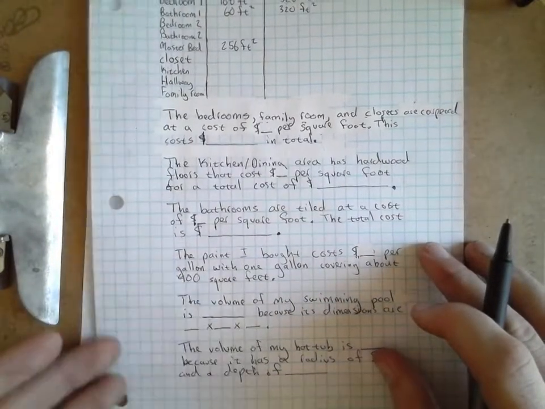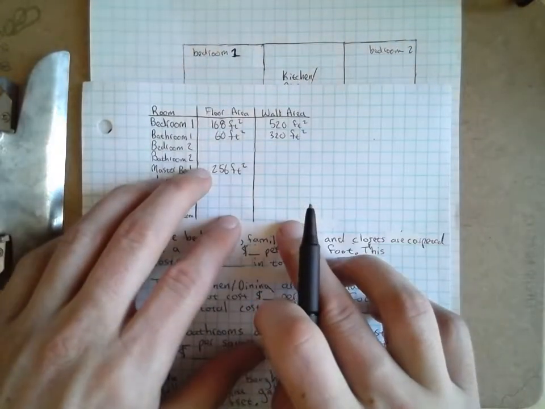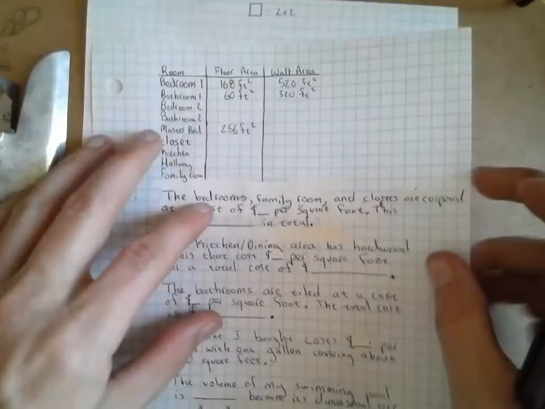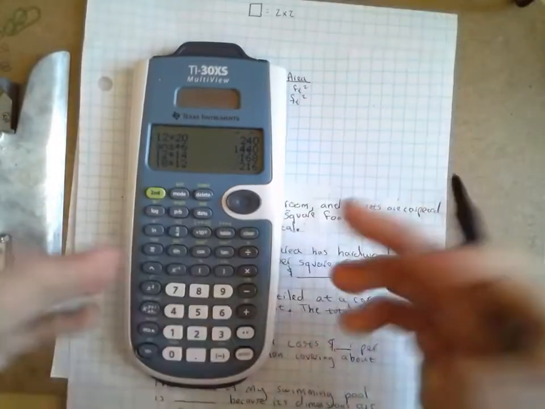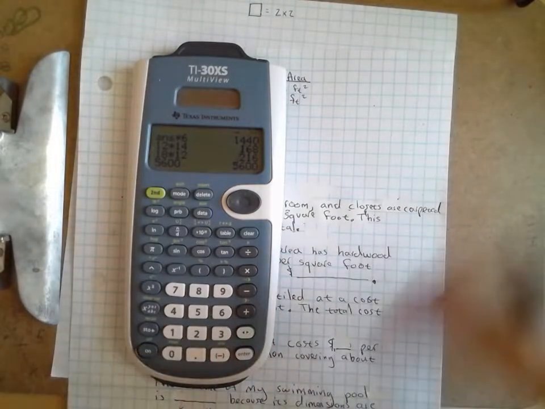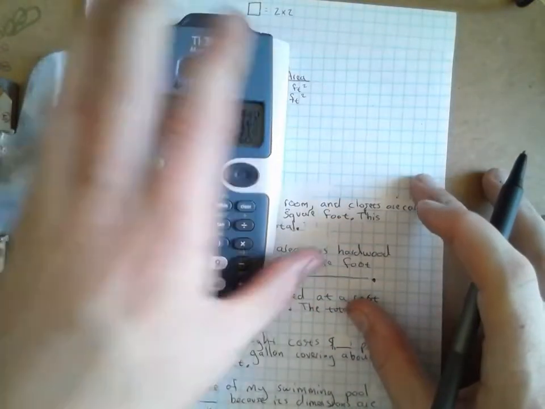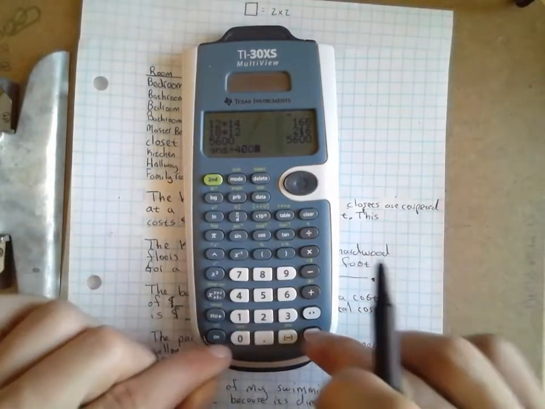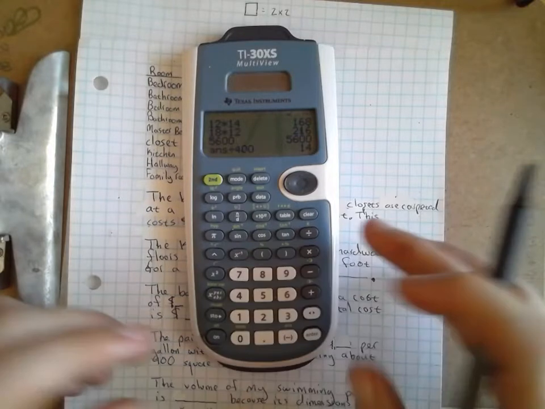So let's say I totaled up all of my wall area, and while I have not done all of those calculations here, I totaled up all my wall area the way you're going to do, and let's say we just got 5,600 feet for the total surface area of the walls. Well, if 1 gallon is going to paint 400 square feet, divide that by 400, I know I'm going to need 14 gallons of paint to paint my house.